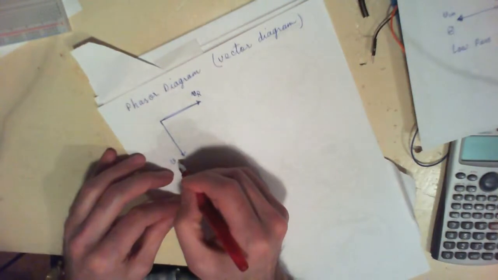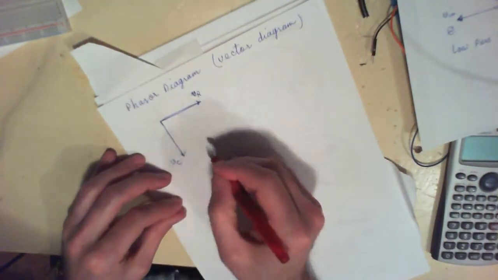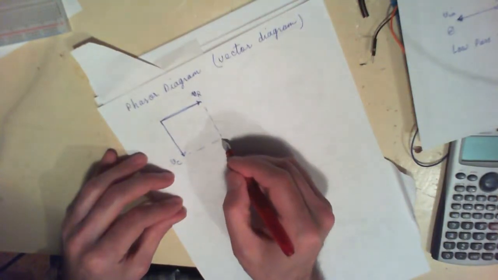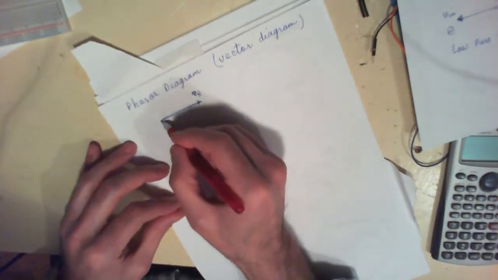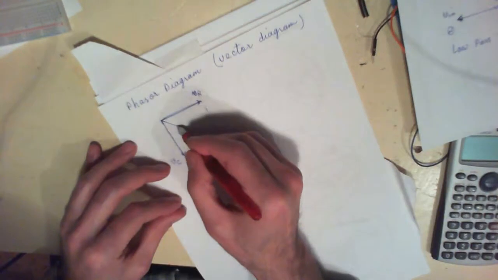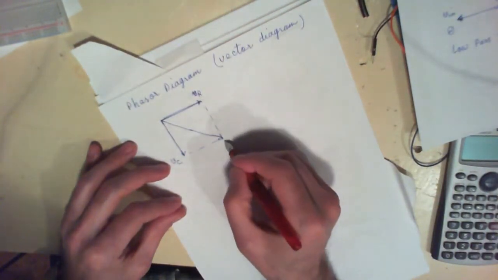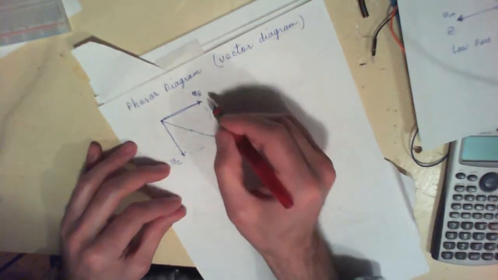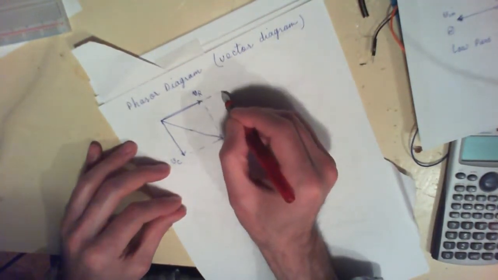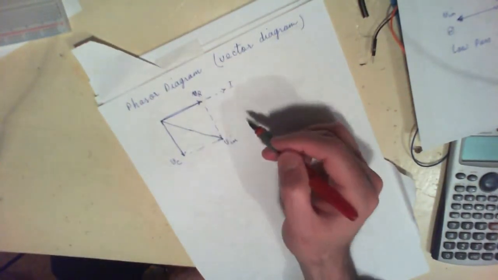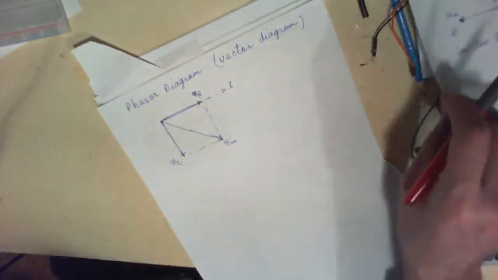This voltage here is the voltage across the capacitor, and if you construct some sort of square, this vector over here refers to the input voltage, and this vector over here is the current going through the circuit.